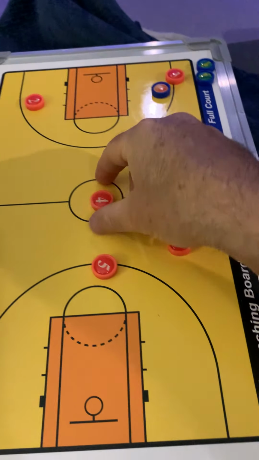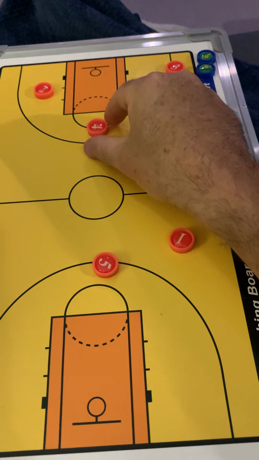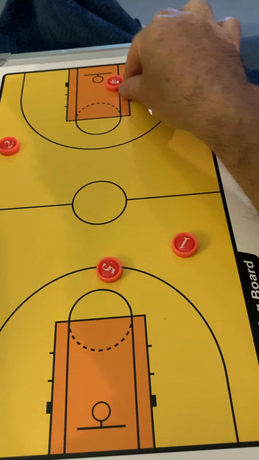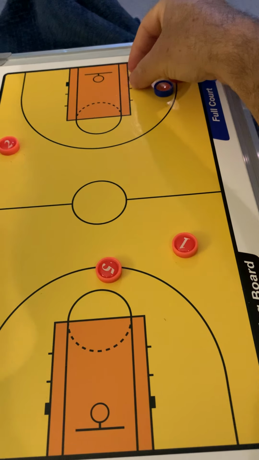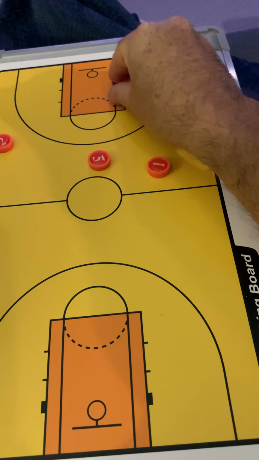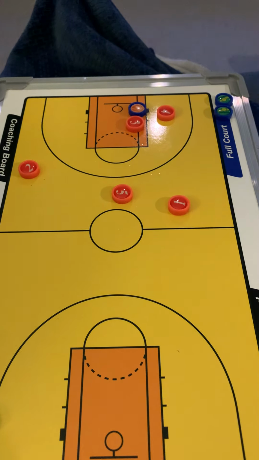If not, 2 clears. As 2 is cutting and clearing, here comes the rim runner, 4, looking for the same layup. These guys are clearing out. If that's not there for you, you're going to come and set a screen here. And then we're going to try and get this dribble drive. Okay? There you go. That's basically it in a nutshell.